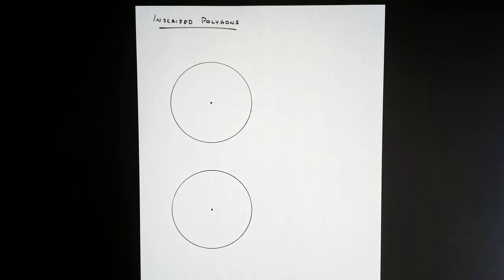Hello everyone. I'm just going to talk a little bit about two theorems dealing with inscribed polygons. One of them dealing with triangles and then the other one with quadrilaterals. And then we'll use each of those in an example.